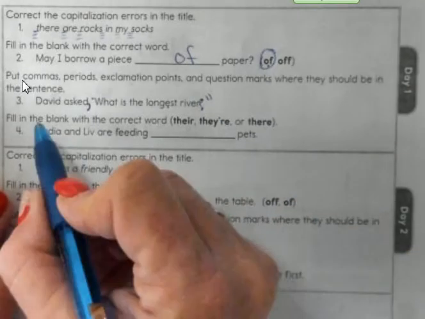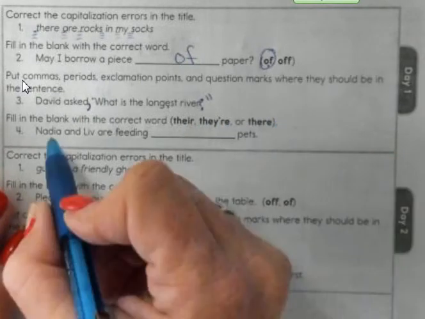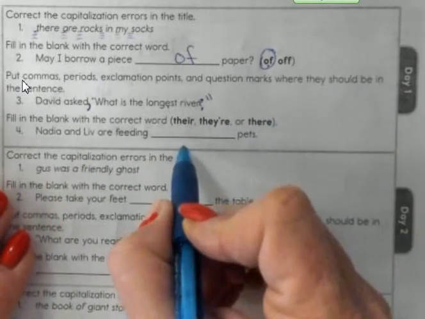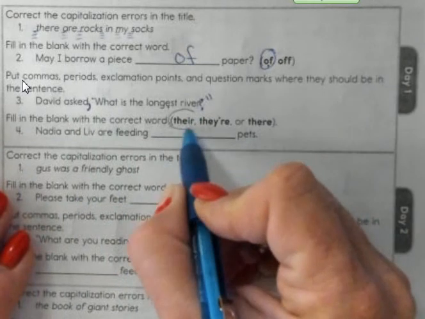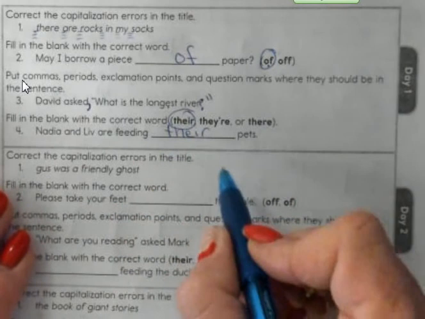Fill in the blank with the correct word. There, or there. Nadia and Liv are feeding their pets. That is the kind of their that means it belongs to them. It is theirs.